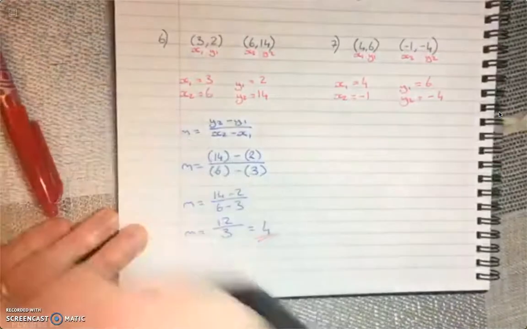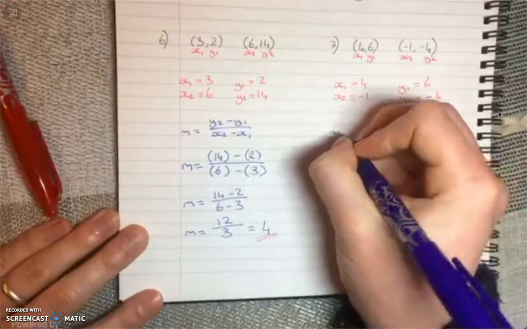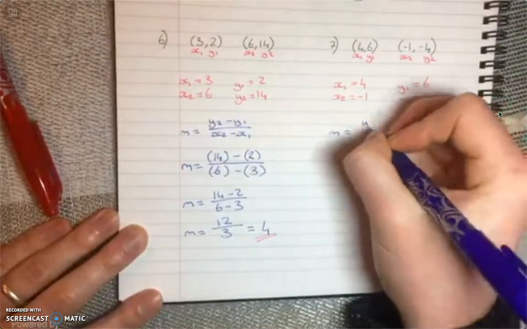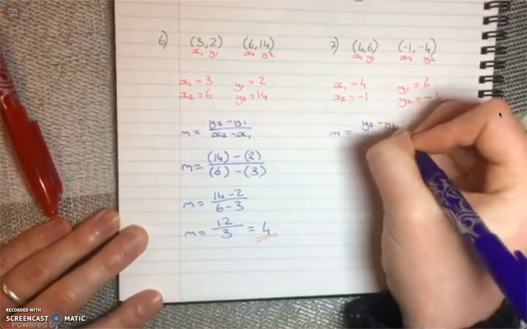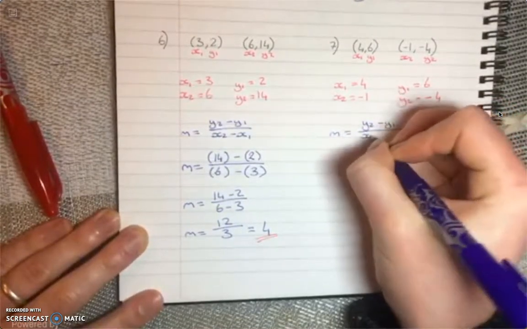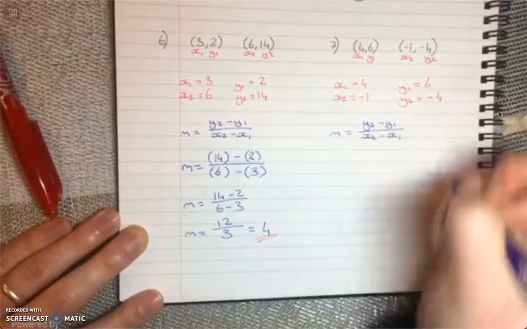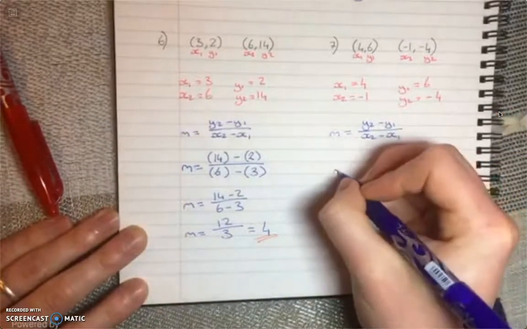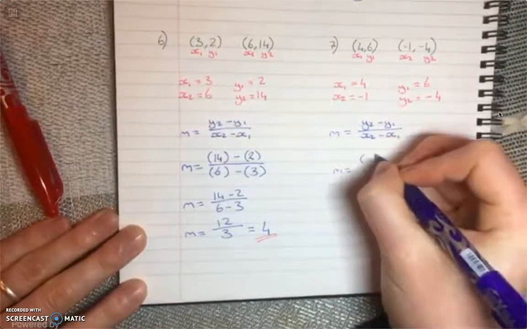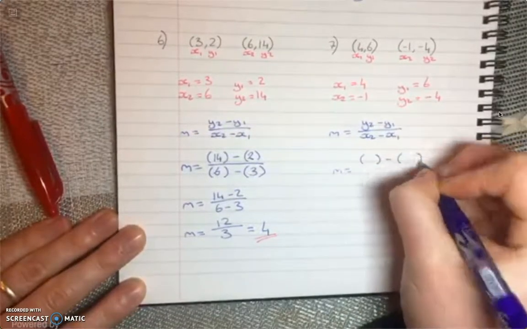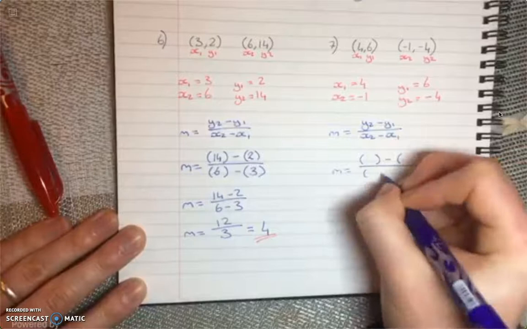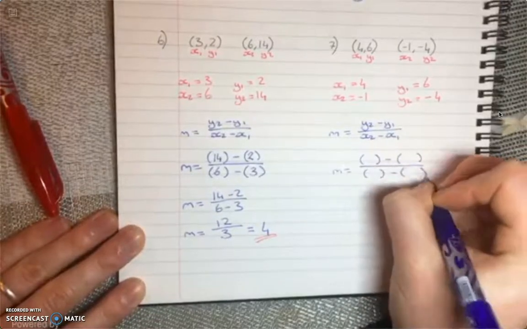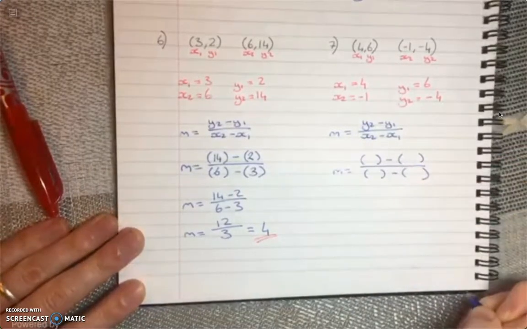I write out my formula. m is equal to y2 minus y1 all over x2 minus x1. I change all my letters to brackets. So you become a bracket, you become a bracket, you become a bracket, and you become a bracket. And now we fill in.